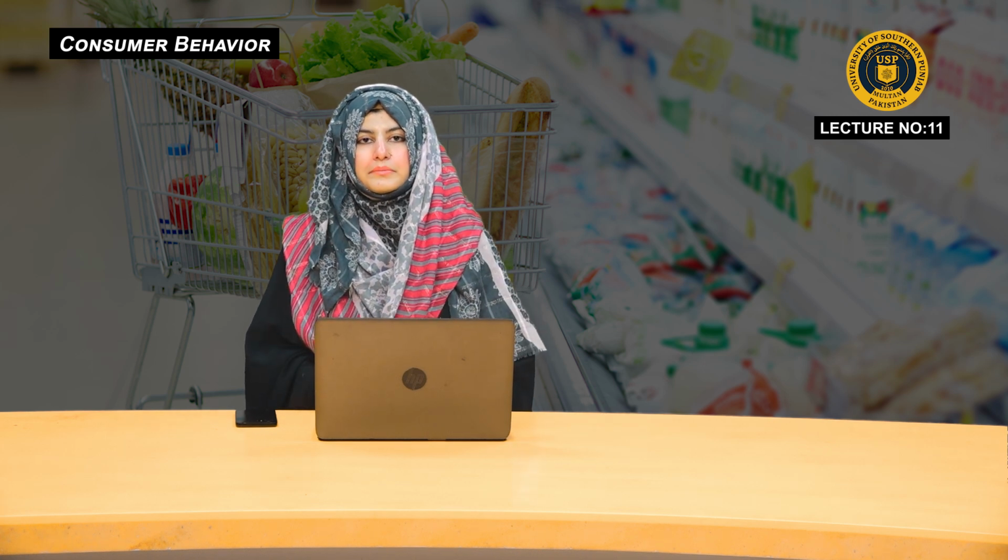For marketers, Maslow's theory is extremely useful because it helps us in segmenting the customers and designing marketing strategies based on their needs. For example, a luxury brand may target the esteem needs, while a basic food brand focuses on physiological needs.